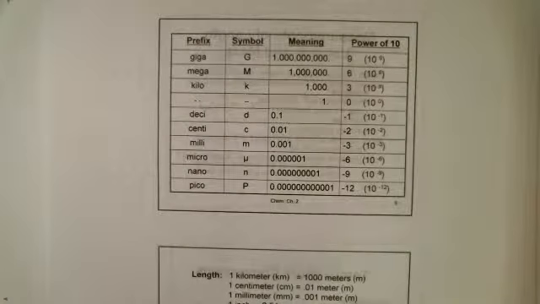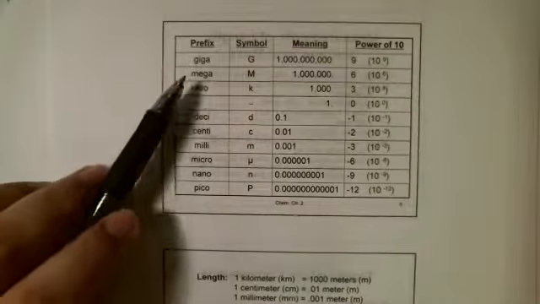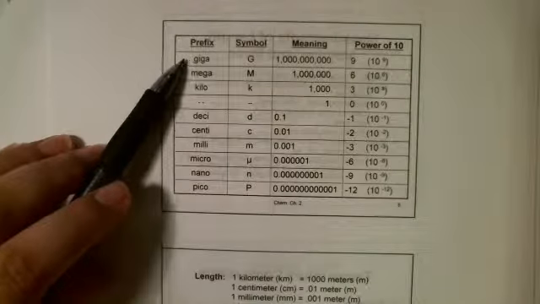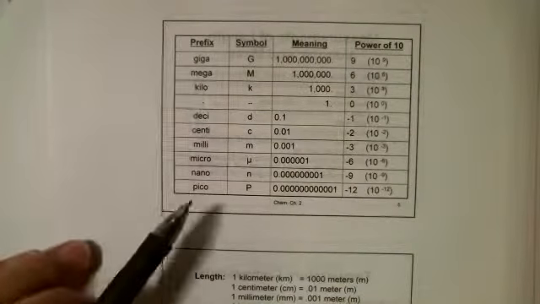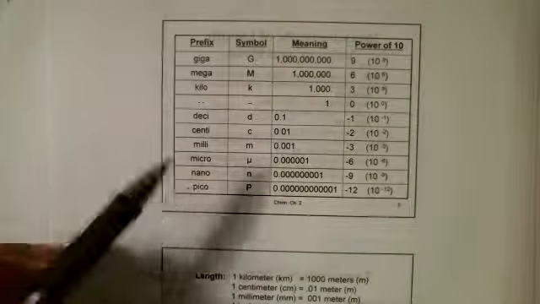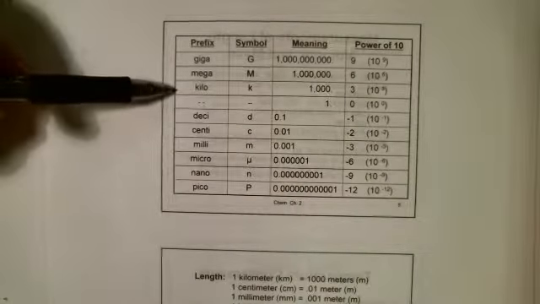Or if you just want to measure a few granules of salt, you're not going to necessarily want to get its mass in kilograms, rather in milligrams. So giga, that's the biggest that we're going to work with. Pico is the smallest. You guys are familiar with kilo.